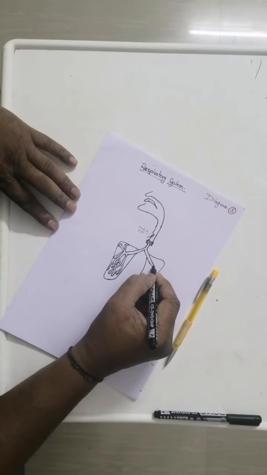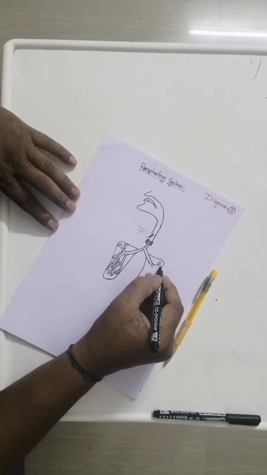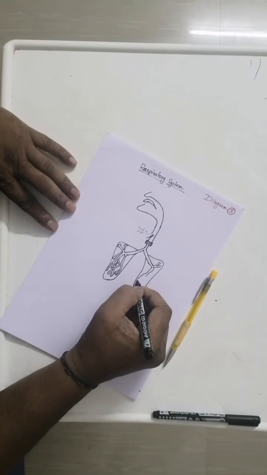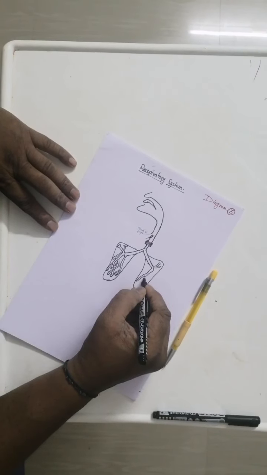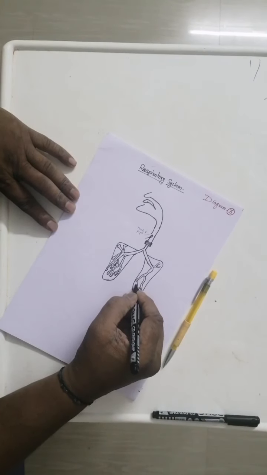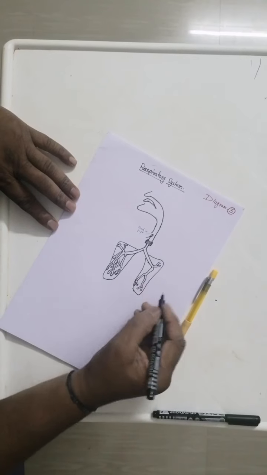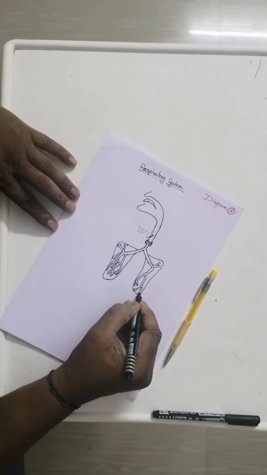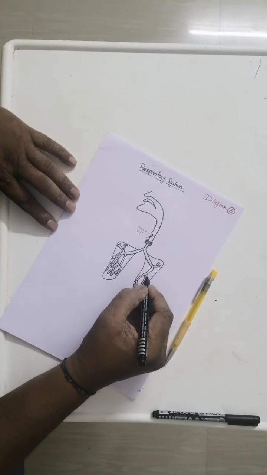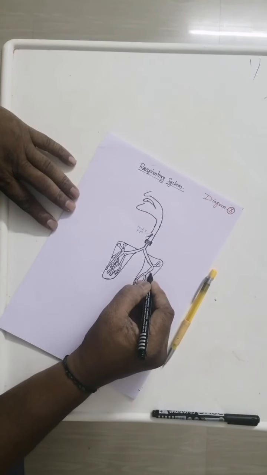The same way here also you have to do like this. So like this, and you can show the end. In pencil, you can do still multiple tubes like this.